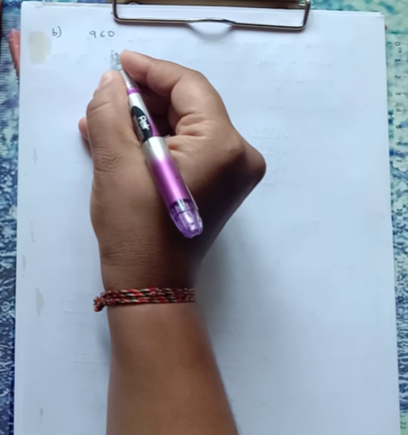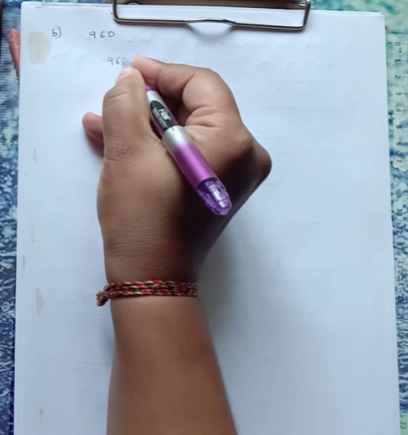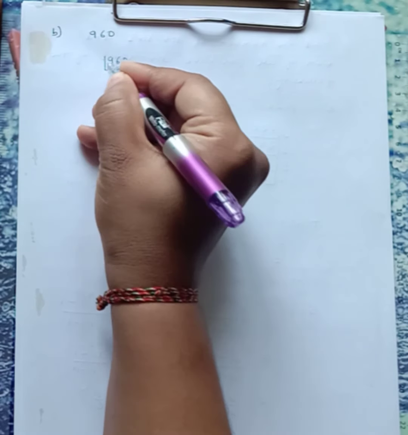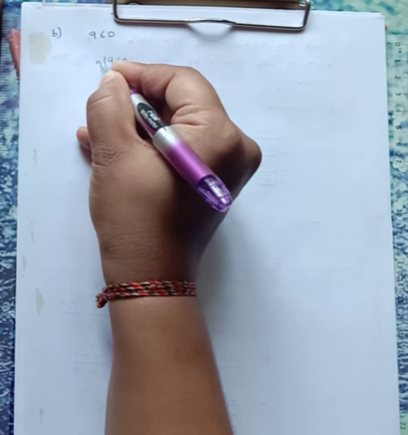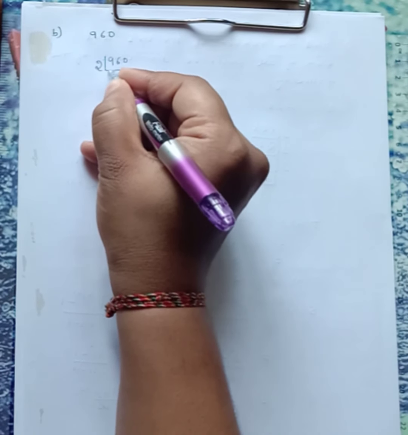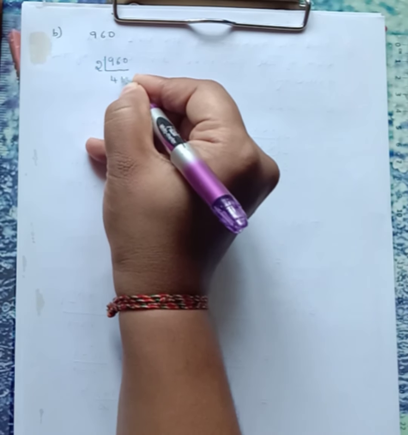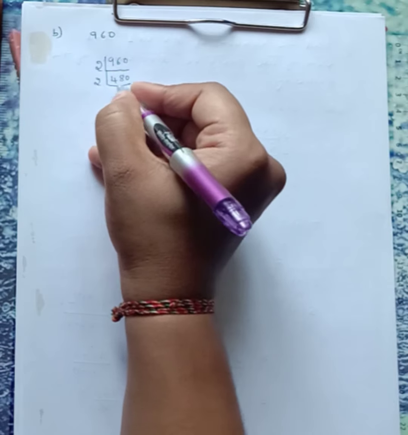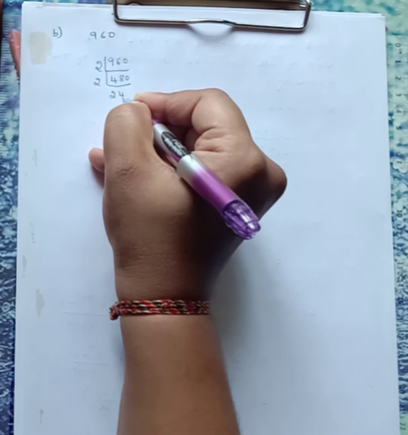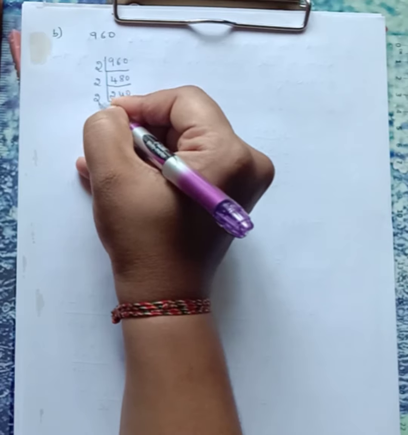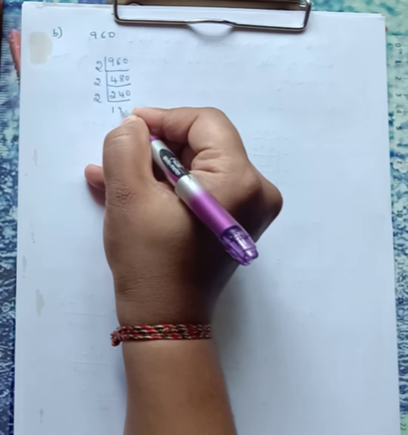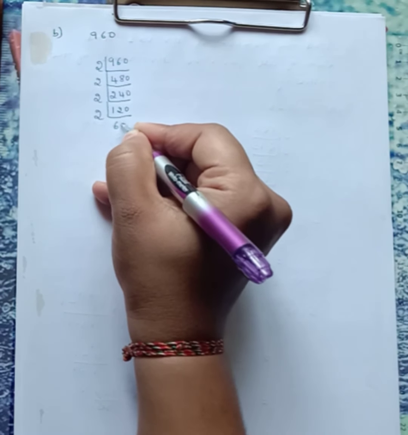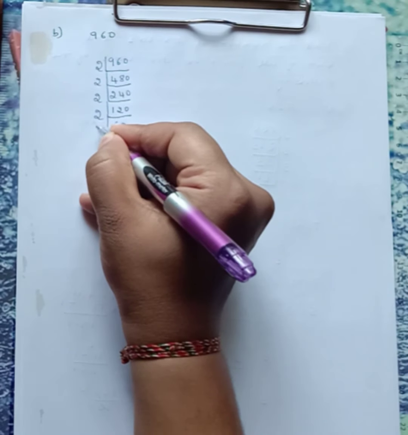Next problem, 960. Take 960. We know that we have to divide by prime factors. That is, we can divide by the first prime, that is 2. 2 fours are 8, 2 eights are 16, and 0. 480 also divides by 2, 2 2s are 4, and 0. This also divides by 2, 2 1s are 2, 2 2s are 4, and 0. And this also divides by 2, 2 60s are 120.